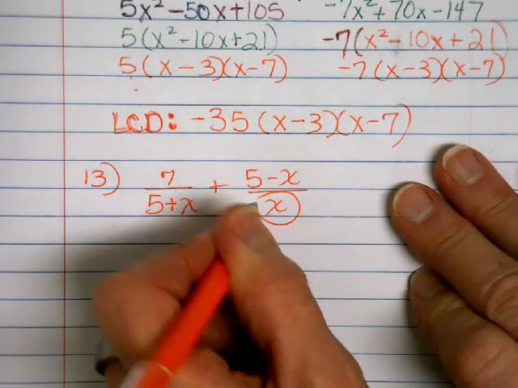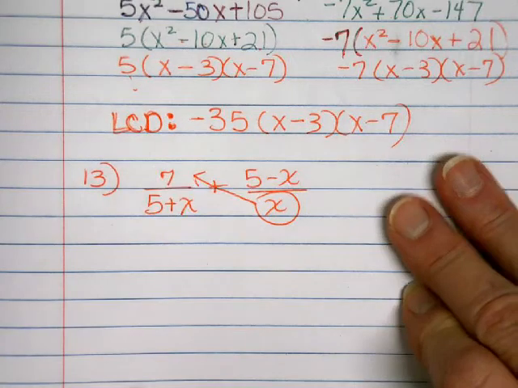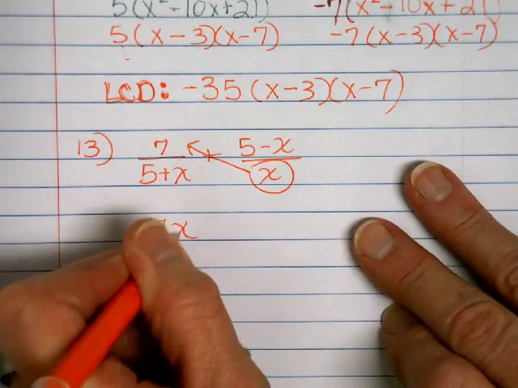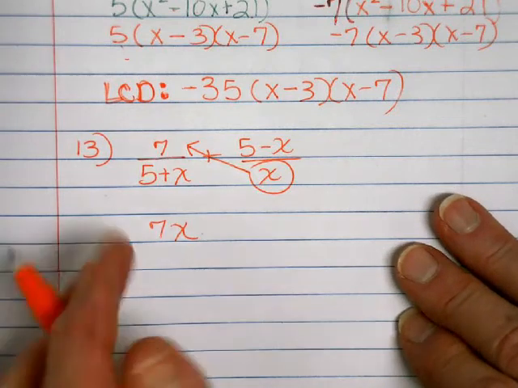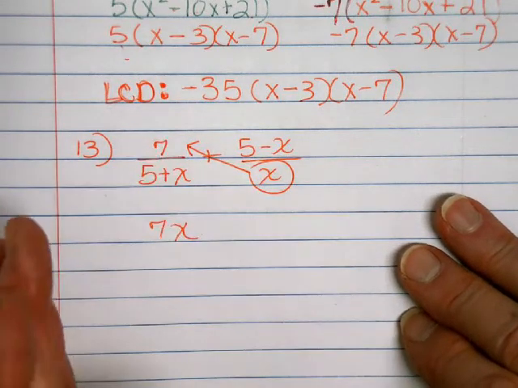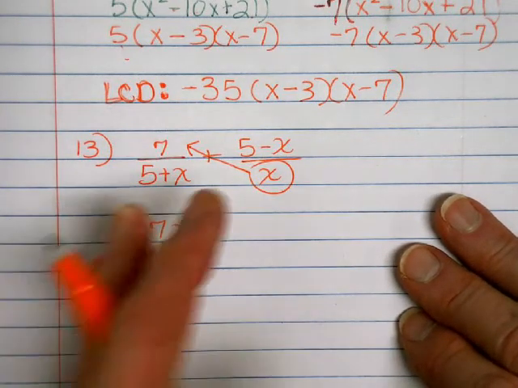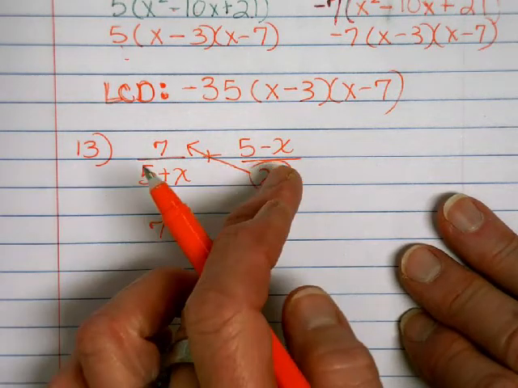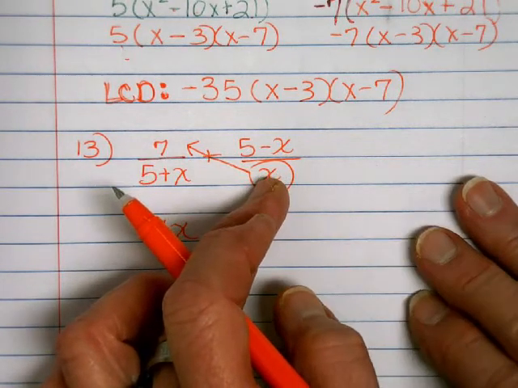Because 5 plus x and x have no factors in common, I can just take the denominator of one and multiply it to the numerator of the other. So have you guys seen this? Someone said it's like the butterfly method. And all I'm doing is creating a least common denominator. So I'm not breaking the rules of the universe.